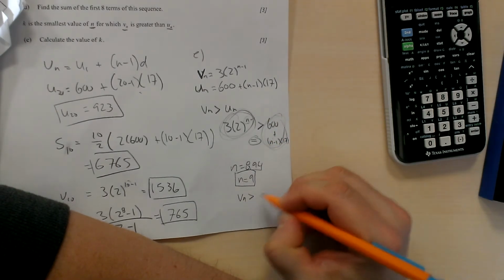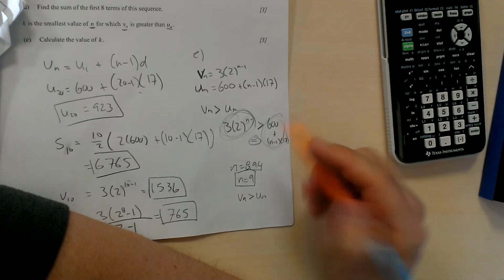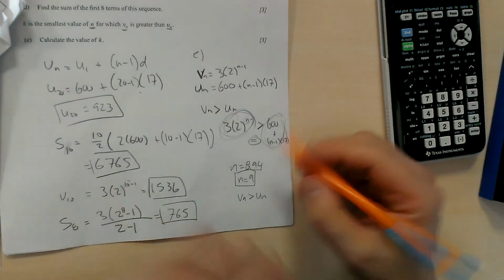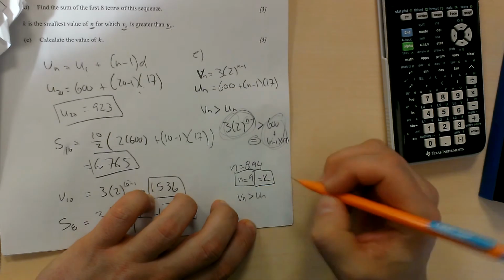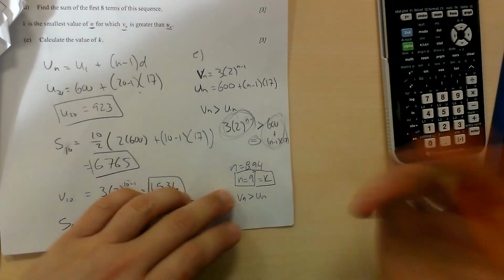That is the first term when v sub n is going to be bigger than u sub n. So v sub 9 is bigger than u sub 9. It says find k. Well, that's what it is. So k is the smallest n value. So in other words, when n equals 9 or k equals 9, that's our answer.